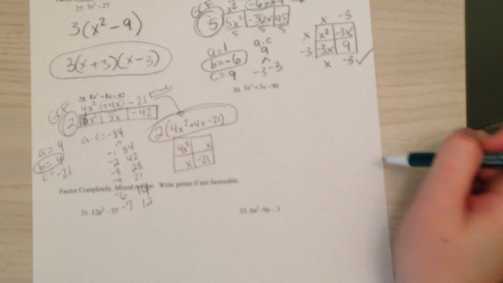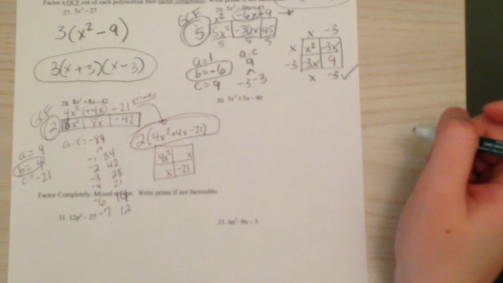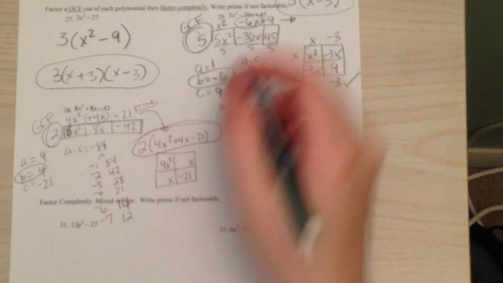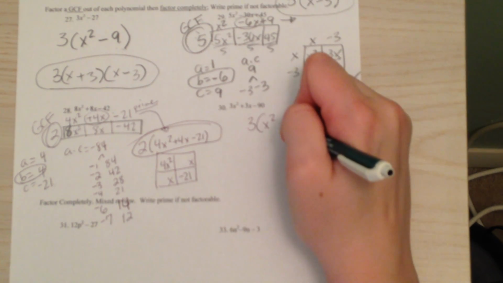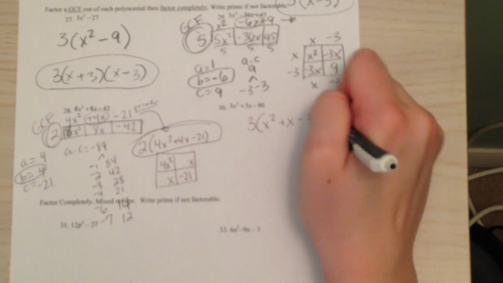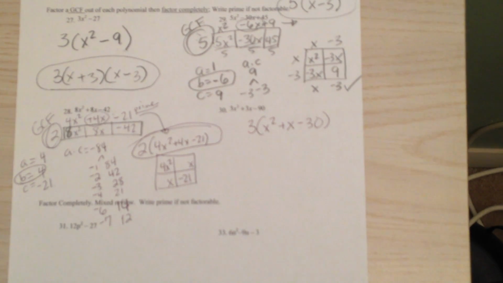Now let's look at number 30. 3, 3, and 90. Oh, definitely pulling out a 3 on this one. So I'm going to try to do this one in my head. When I pull out that 3, I have an x squared, and just an x, and a negative 30 left over. That one was a pretty easy one to do in your head. So that was a good start to try to do them there.